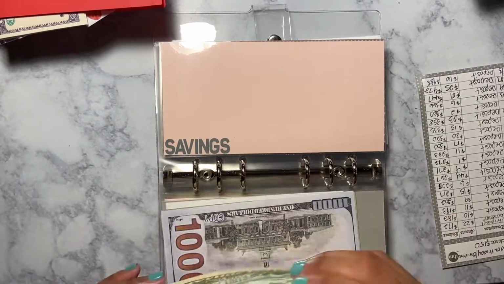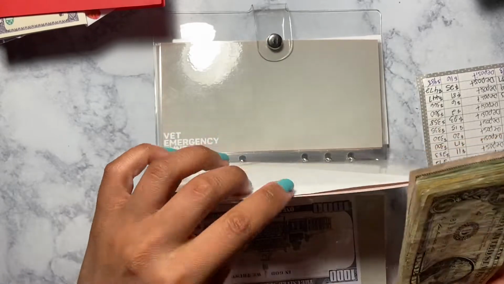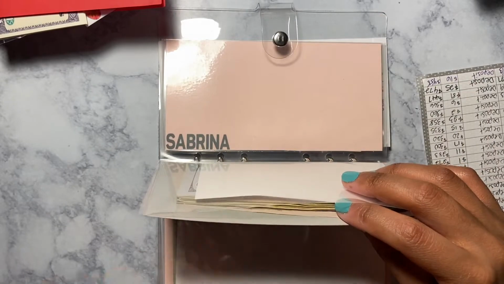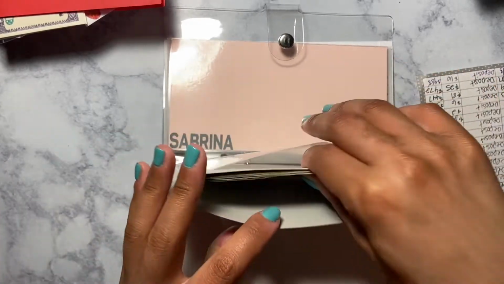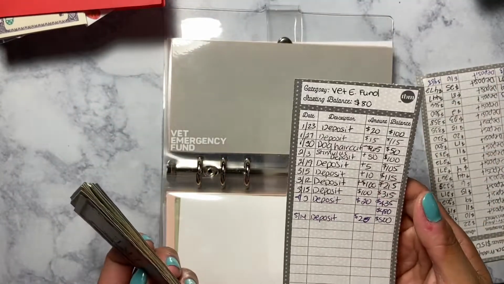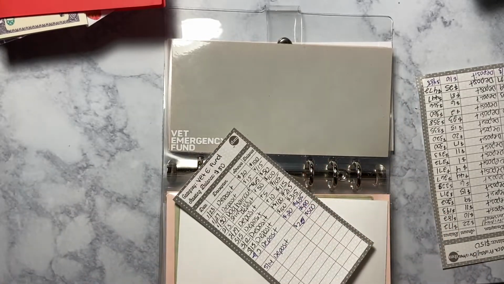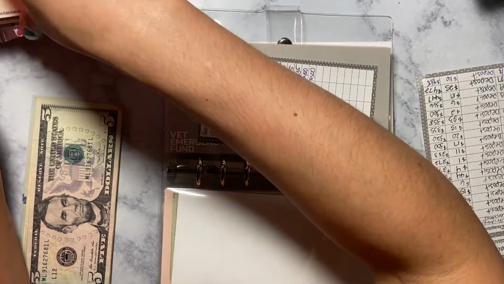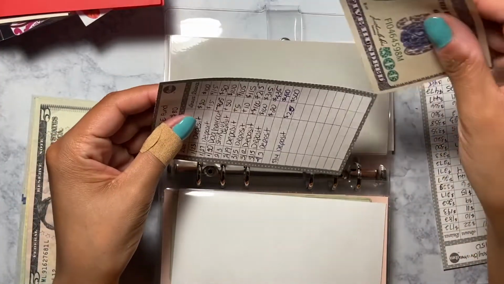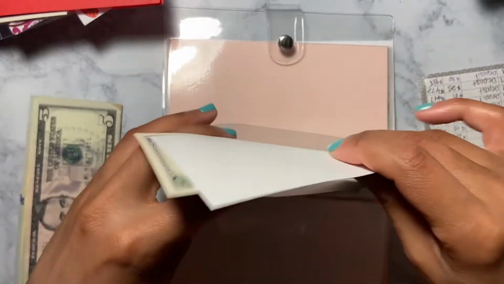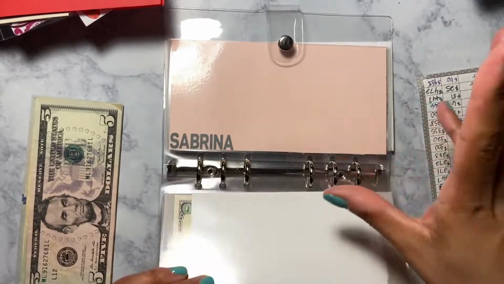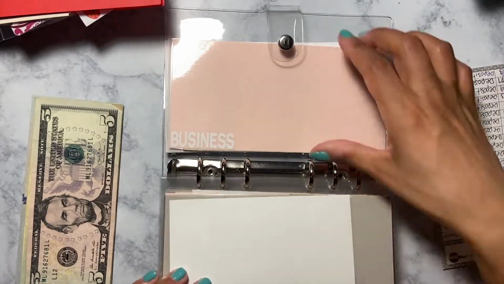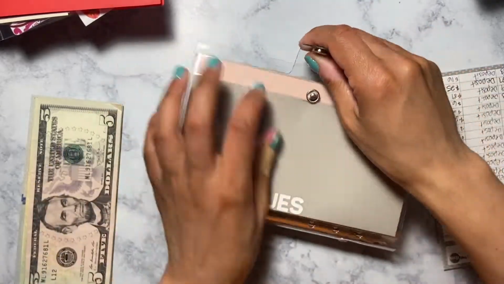Okay, so I am back, guys. So savings has 458, and then vet emergency has $500. So what I'm gonna do is place a $500 here. I'm so excited that I'm gonna place a $500 slip in there. And then for me is nothing. Uber Eats is nothing, and business is $1.